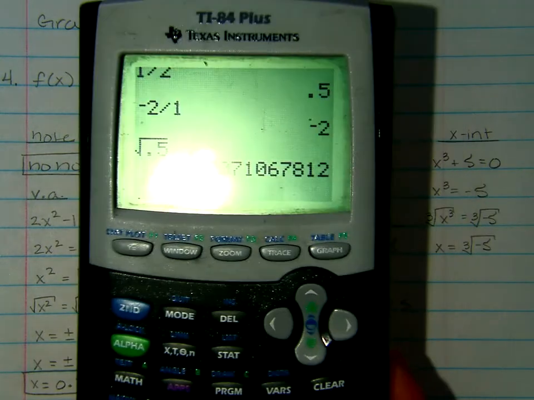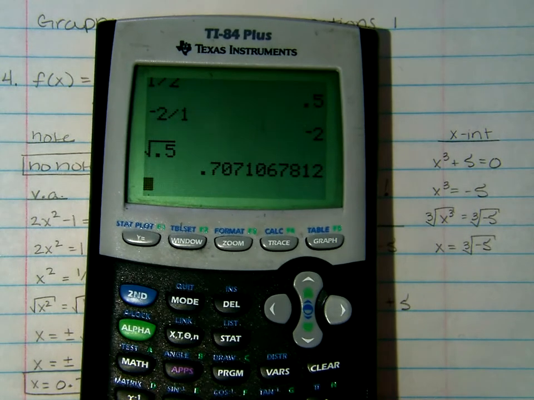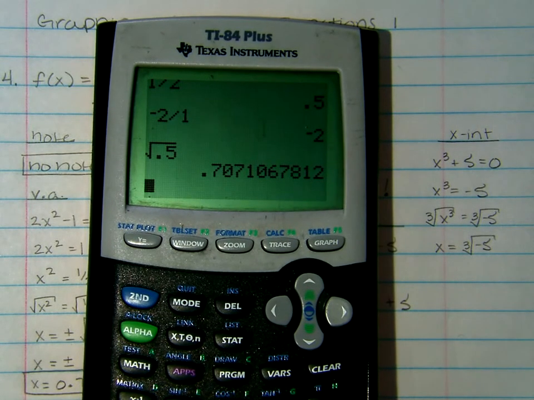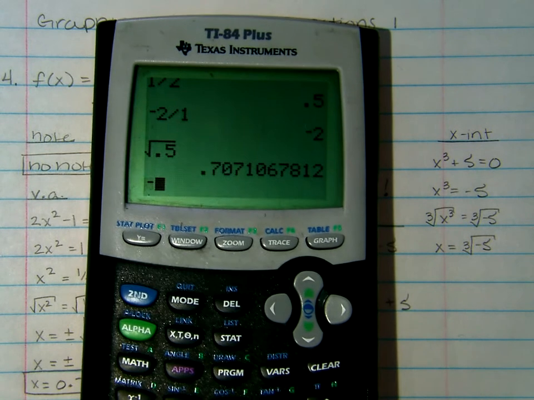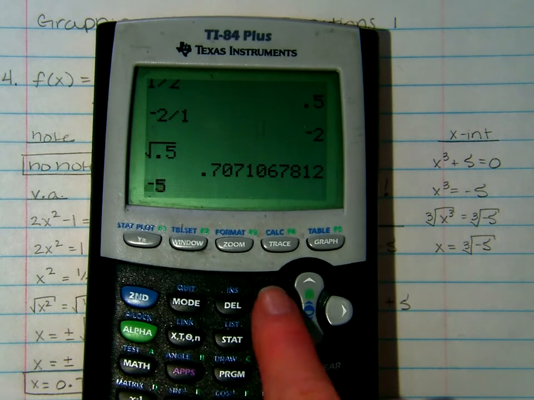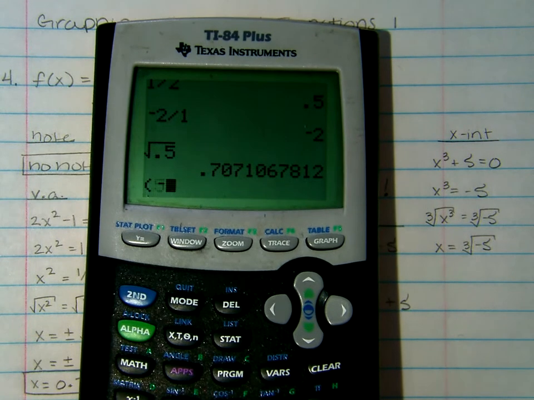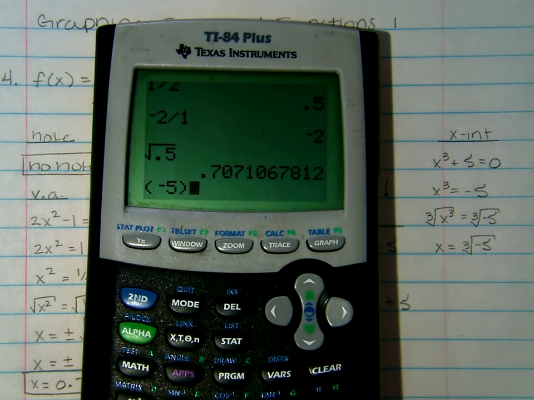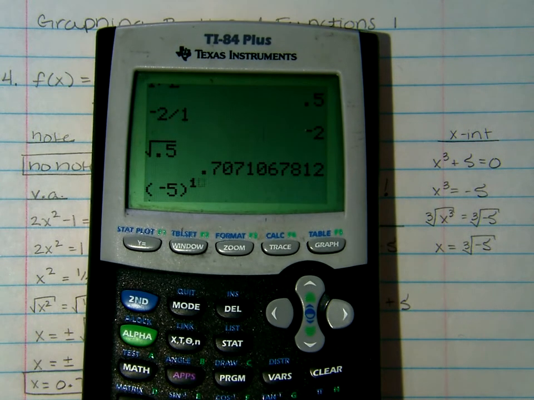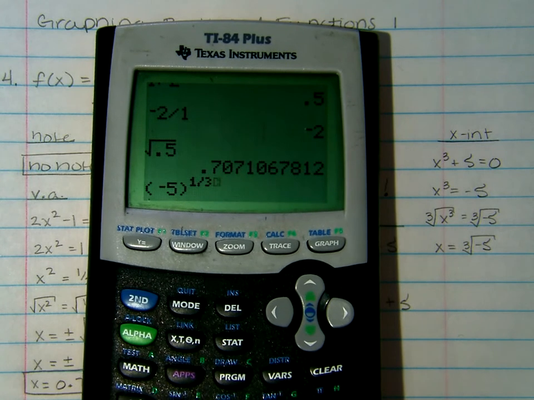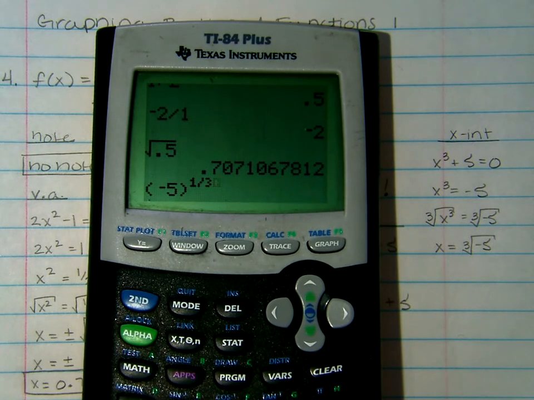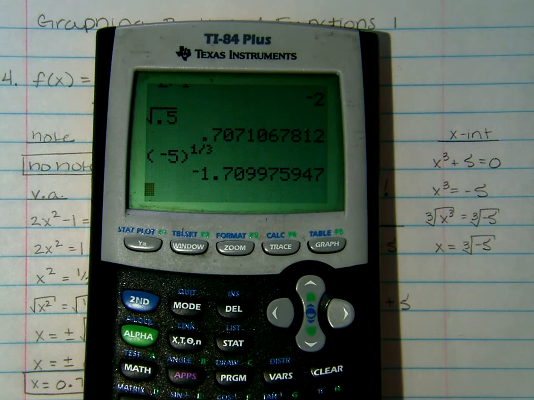Now, I'm going to show you, remember that we talked about fractional exponents. If I want the cubed root of negative 5, I say it's negative 5, and we're going to put that in parentheses, so that our calculator does not get confused, raised to the 1/3 power. And that's the cubed root. You can also go to math and find the cubed root there.